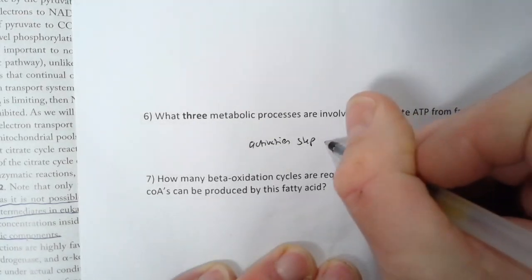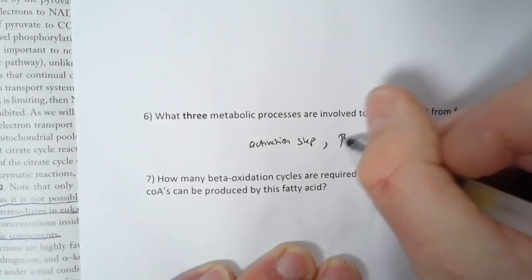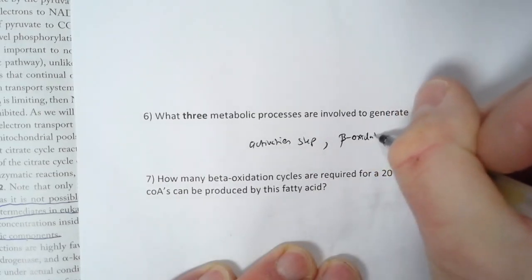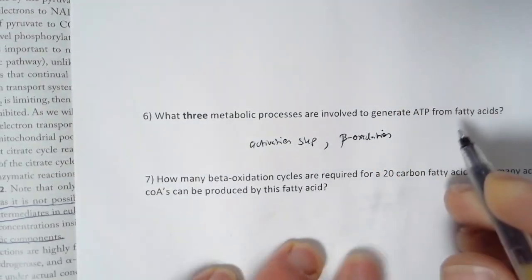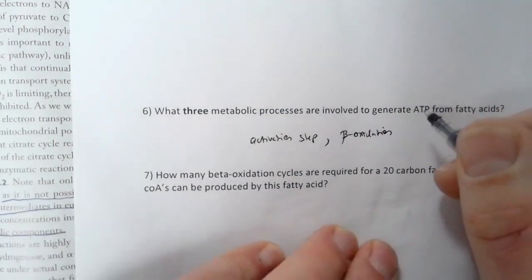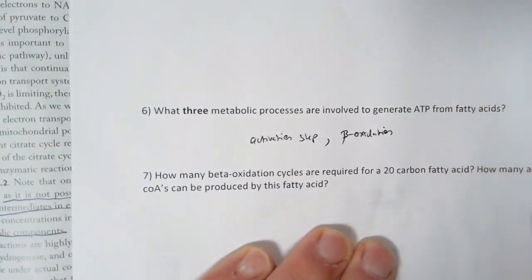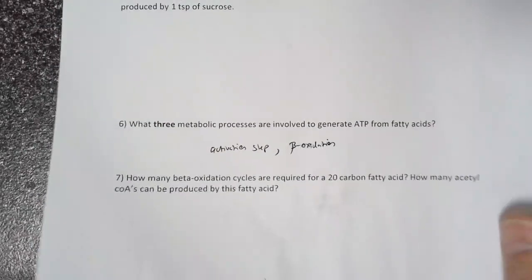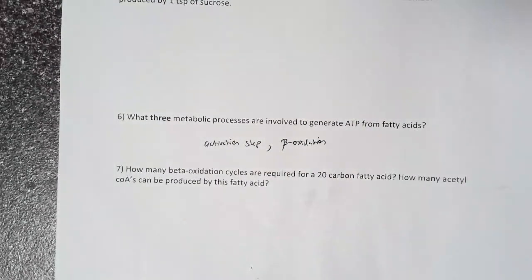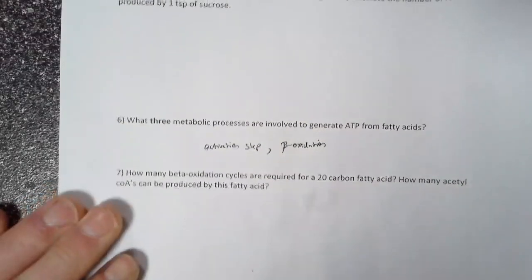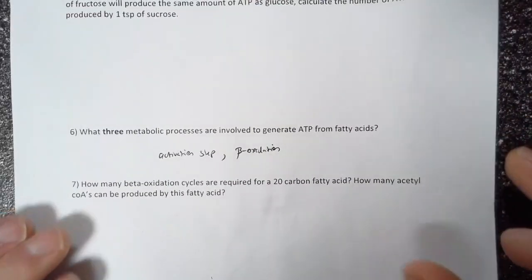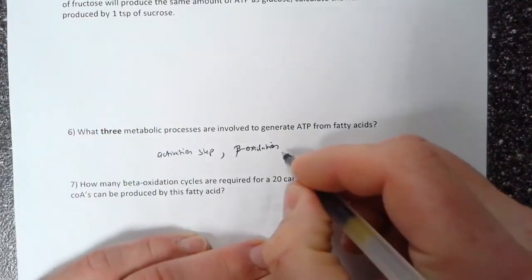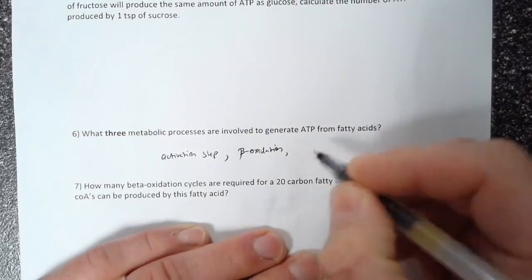And then the next step is going to be beta oxidation. Remember that in beta oxidation, 1 NADH and 1 FADH2 are produced from each turn. But that's still not ATP.